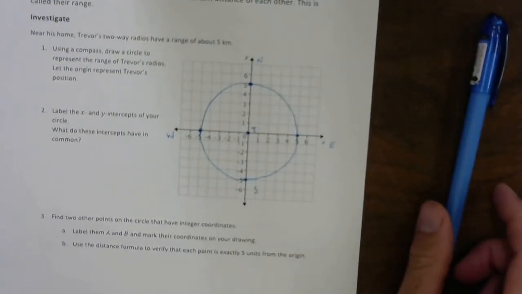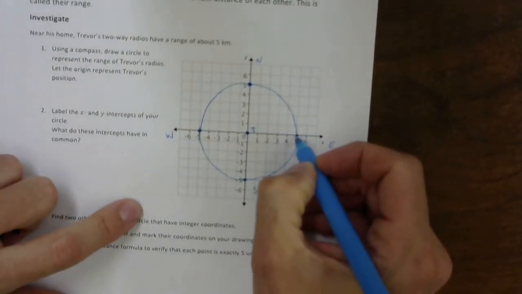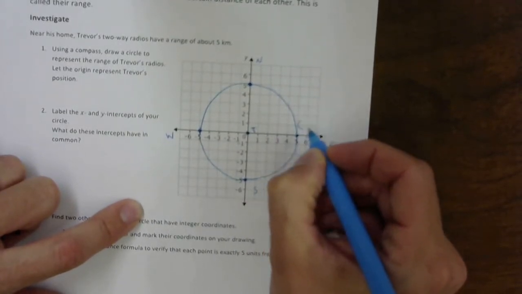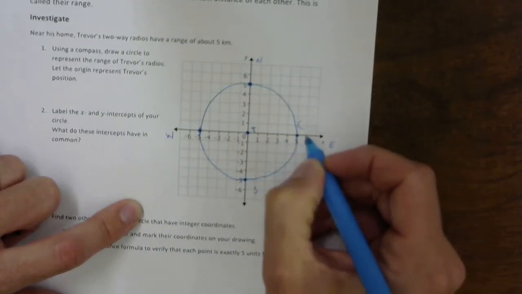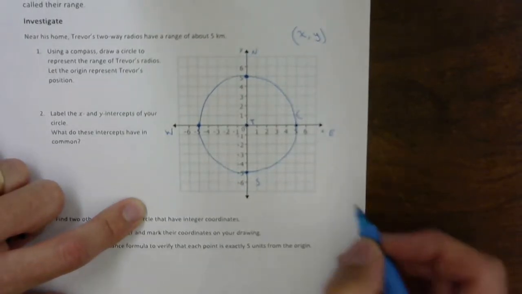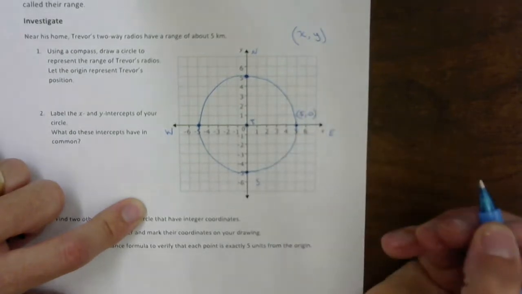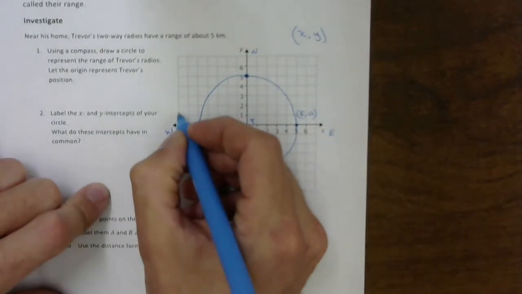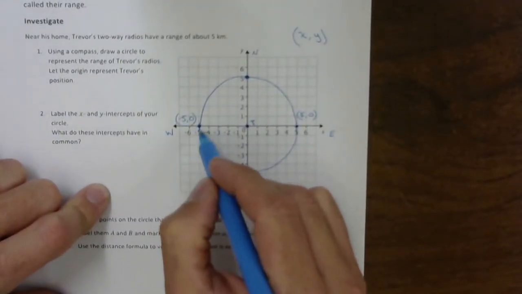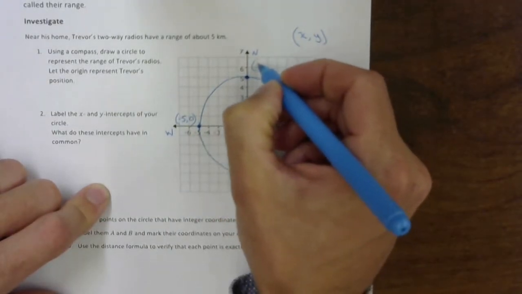All right. Label the x and y intercepts of your circle. So we're going to say this point along the x-axis is what? What are the coordinates of this point? 5, 0. Coordinates are always x, y. Which makes this guy over here -5, 0. Hasn't gone up and down at all, so its y coordinate is 0, but it is -5 on the x-axis. Go ahead and do your y intercepts.